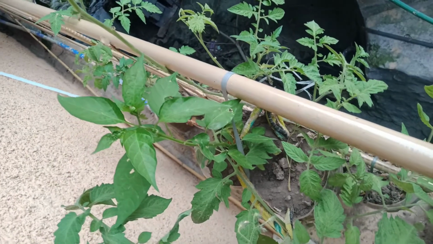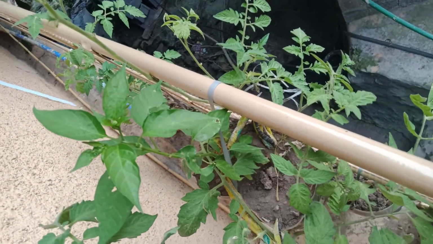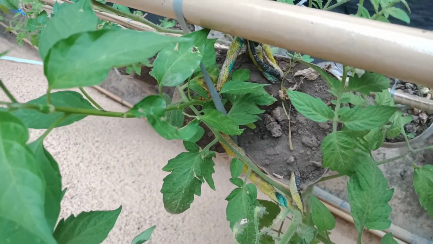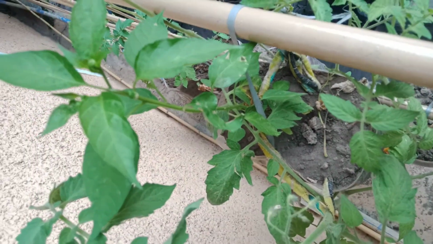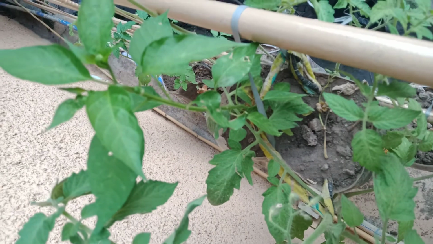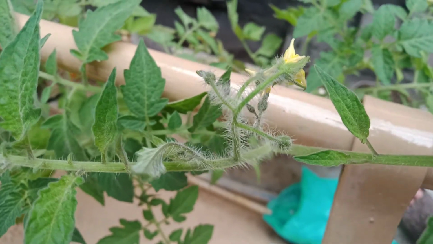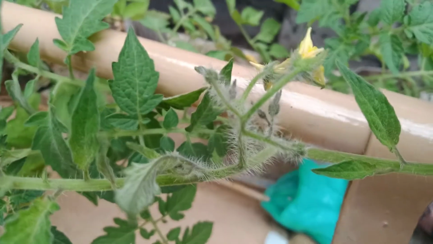Too much nitrogen can cause delay in flowering and fruiting. As you can watch here, the flowering and fruiting is delayed, and here the flowers are too early.